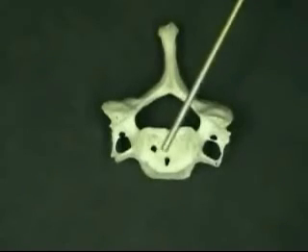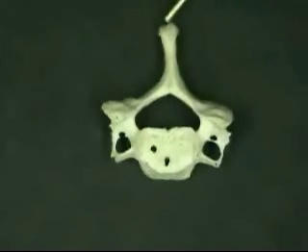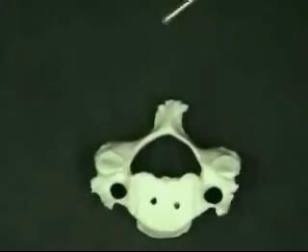That means it has to be 3, 4, 5, 6, or 7. Because it does not bifurcate and it has a long spinous process, that tells me this would be C7. 2, 3, 4, 5, and 6 are more like this, a shorter spinous process with a bifurcation. So that covers what you should need to know about the cervical vertebra.